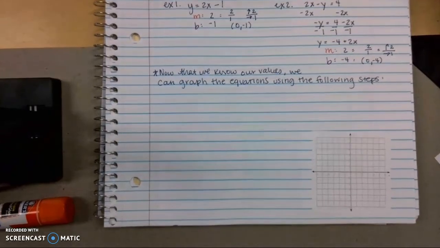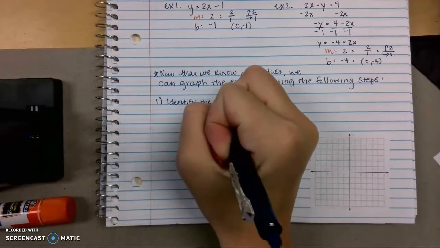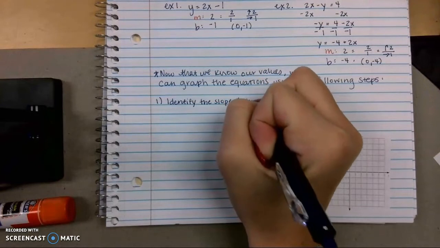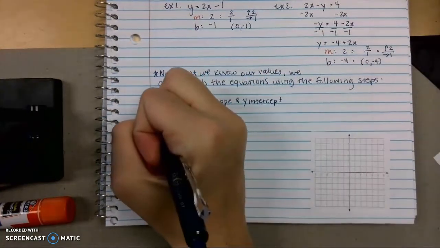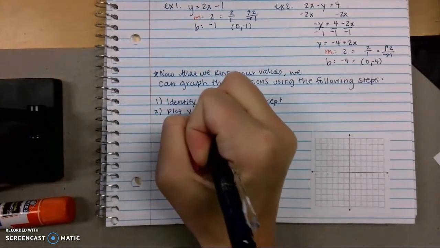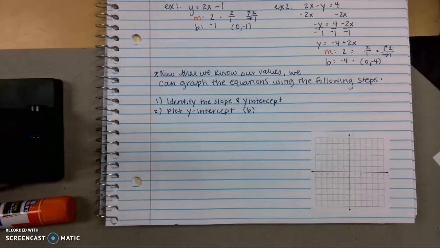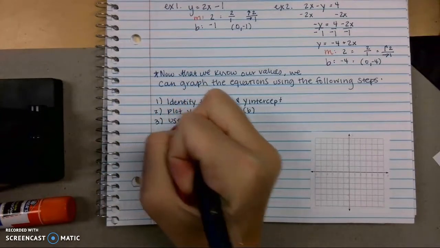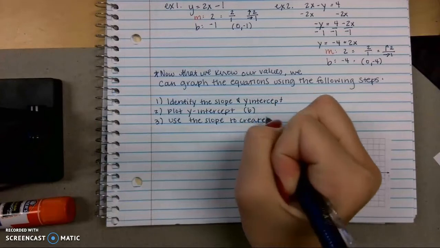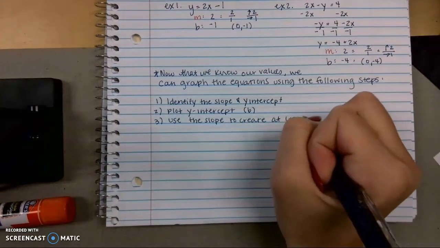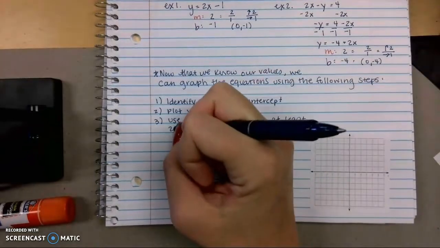Alrighty. Step 1 is doing what we just did: identify the slope and y-intercept. Step 2, you plot the y-intercept, or b. Then, step 3, you use the slope to create at least 2 more points.